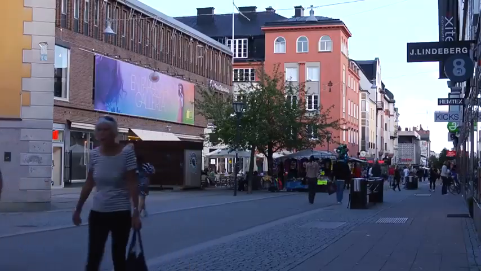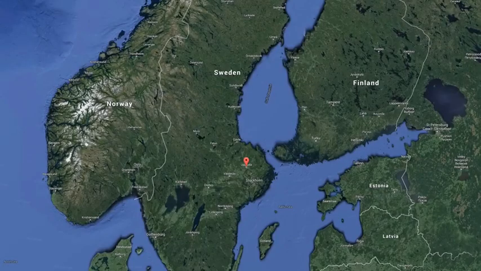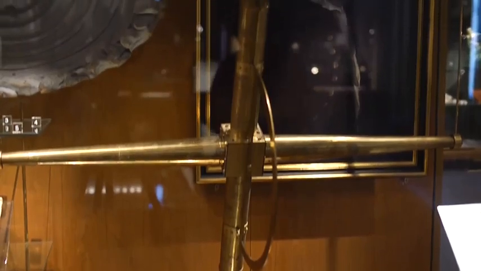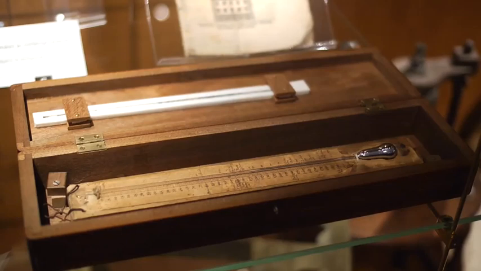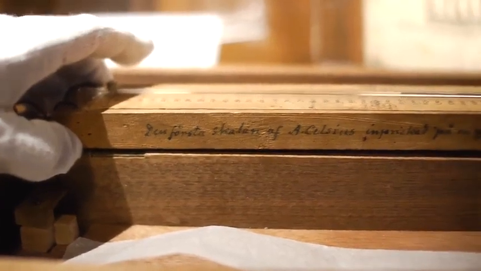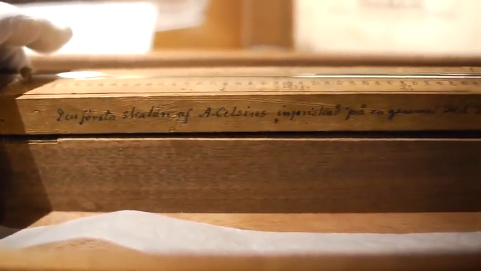This is the Swedish town of Uppsala, located 70 kilometers north of Stockholm. So this is the house where Celsius lived. In 1741, he was professor of astronomy at Uppsala University. And this is the first ever Celsius thermometer. Or is it? It says the first scale of Anders Celsius.